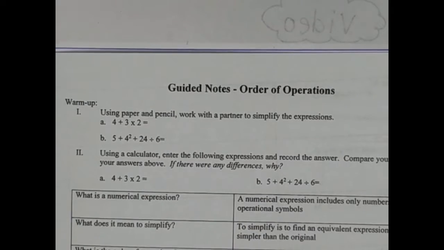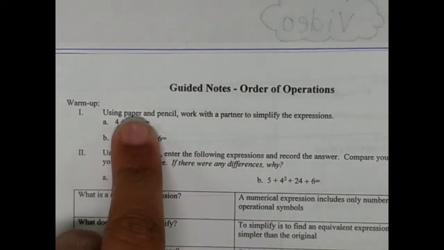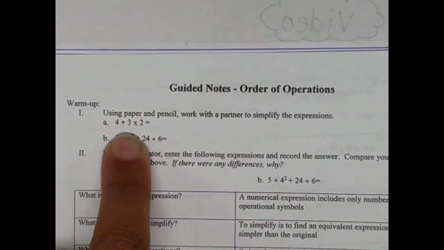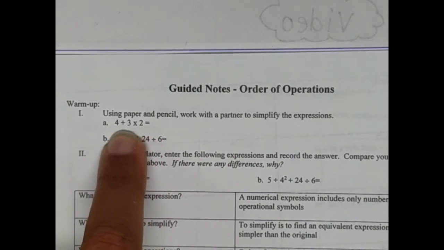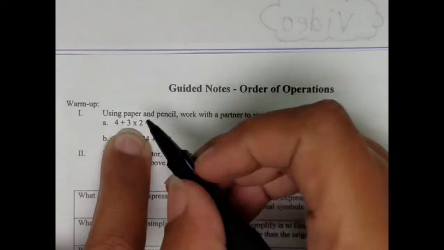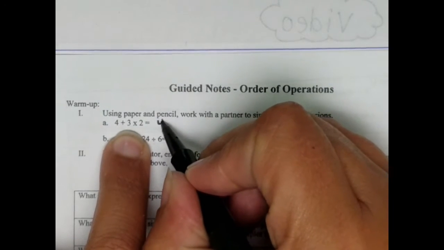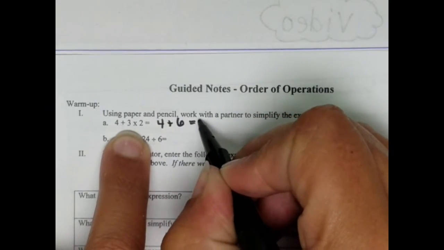Warm up is just to kind of get us going. So let's start using paper and pencil, work with a partner, and simplify the expressions. So we should do multiplication first because that is the stronger of the two operations. So 3 times 2 gives us 6. So this turns into 4 plus 6, which just gives us 10.